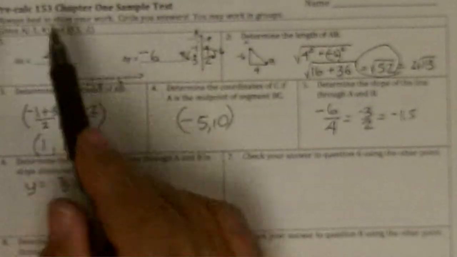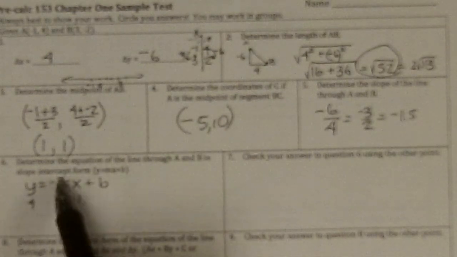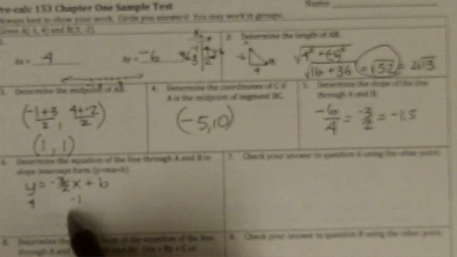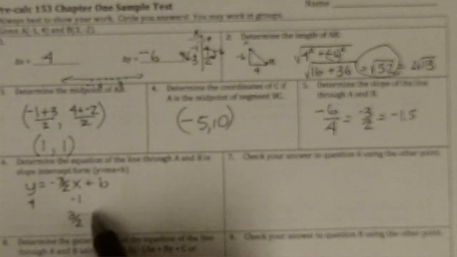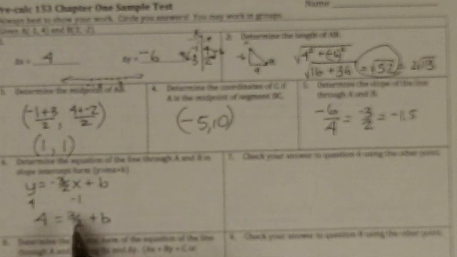And if we use the point -1 for the x, we're supposed to get 4 for the y. Well, -1 times -3/2 is 3/2 plus something is supposed to come out to be 4. 3/2 is 1.5.